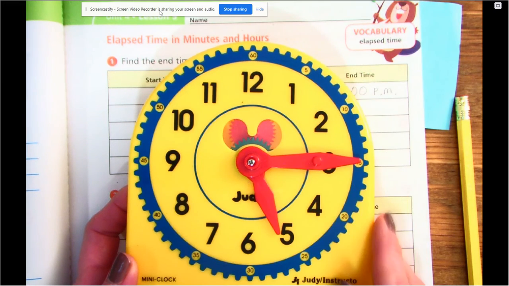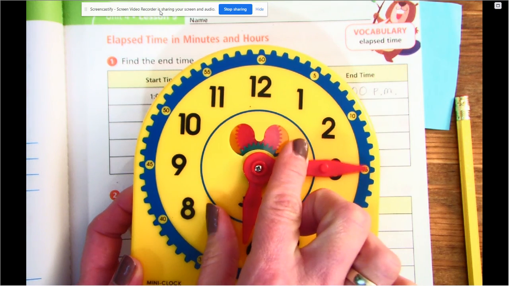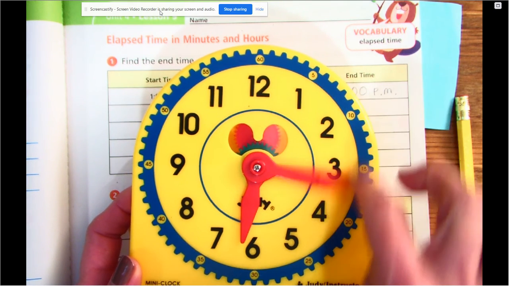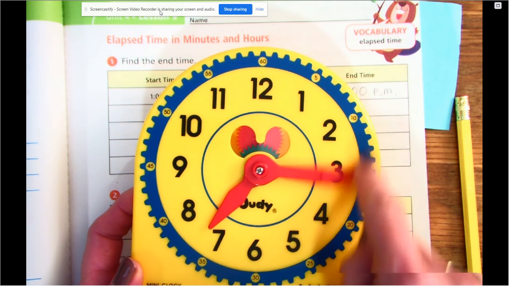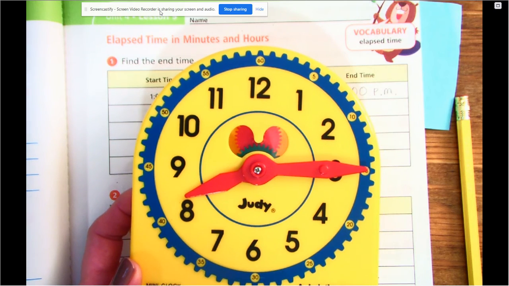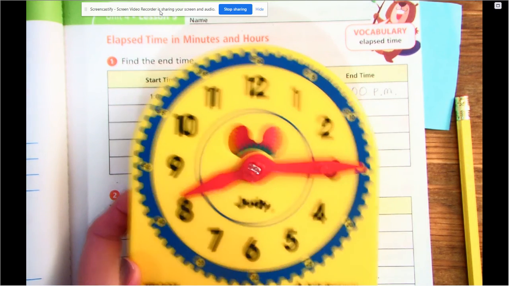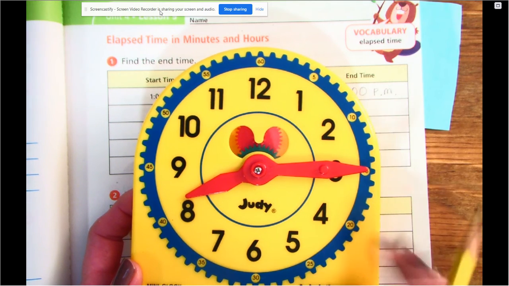Okay, there's 1 hour, 2 hours, 3 hours, 4 hours, right? It went from the same spot. It went 4 rotations, revolutions around our clock.